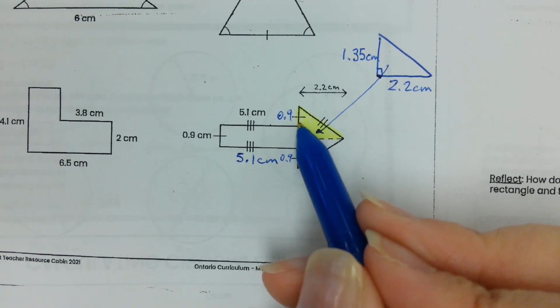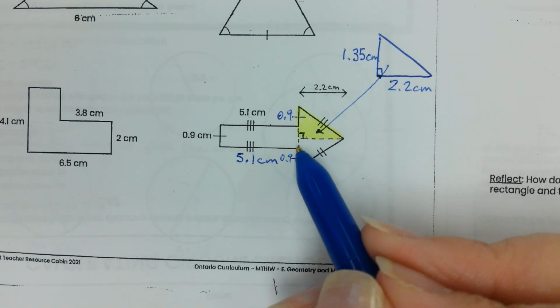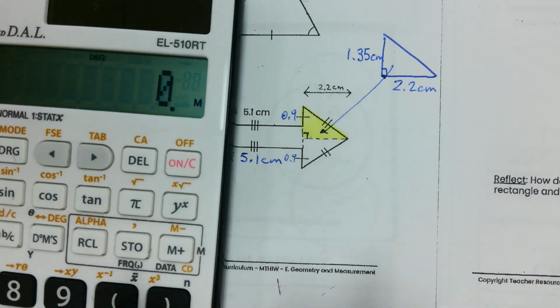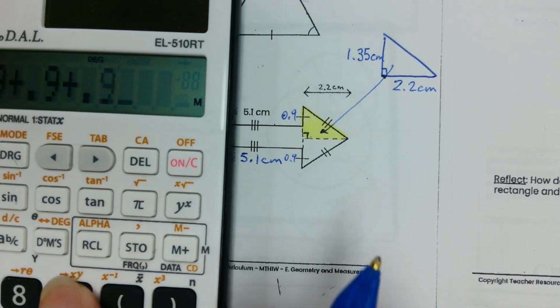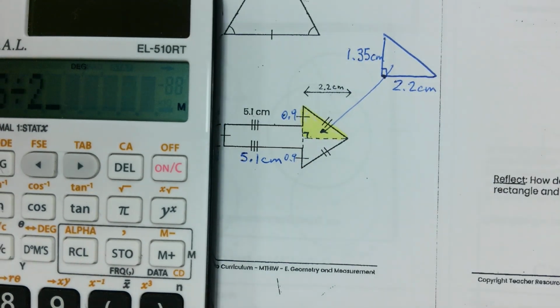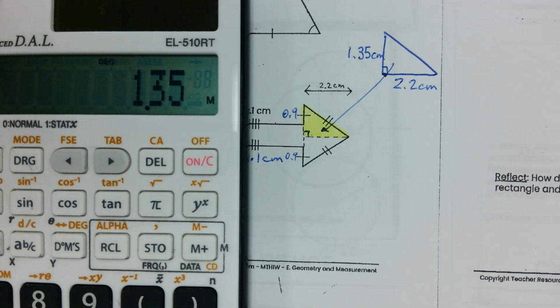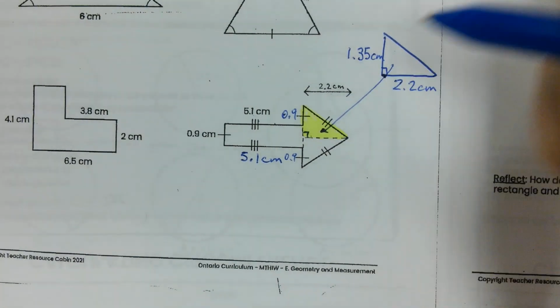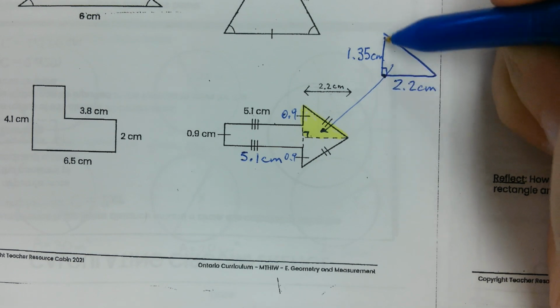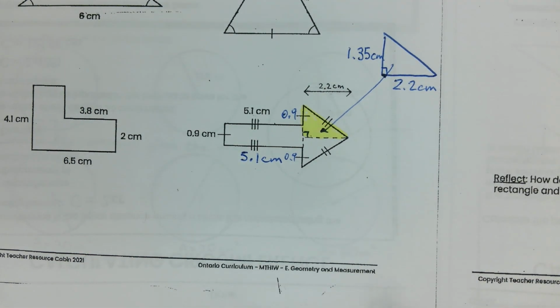Yeah, so this part right here is another 0.9. So remember, it's half of this. If you do 0.9 plus 0.9 plus 0.9, which gives you the whole length of this, then half of it is 1.35. So that's why this right here is 1.35, not just 0.9, not 1.8. Again, keep in mind, half a triangle. We'll be doing that a lot today and tomorrow.